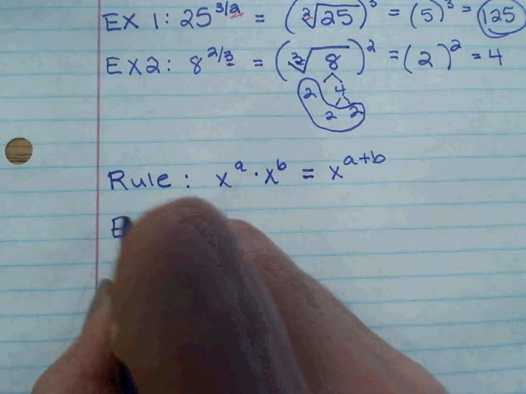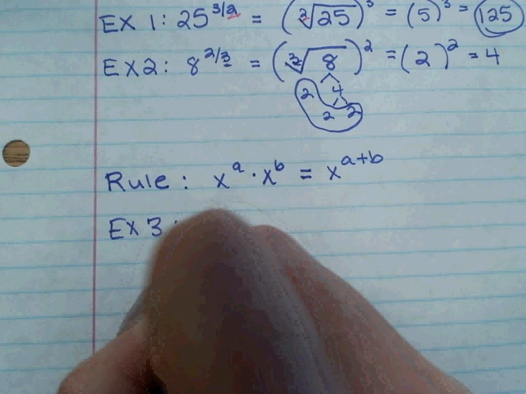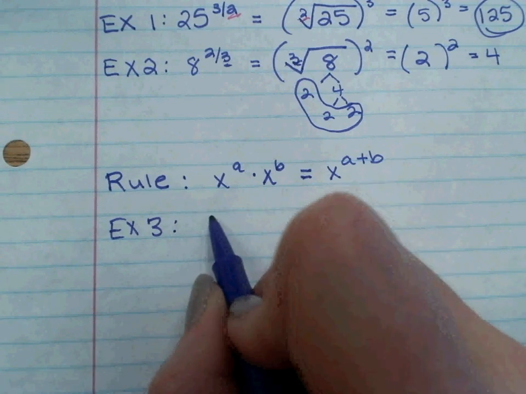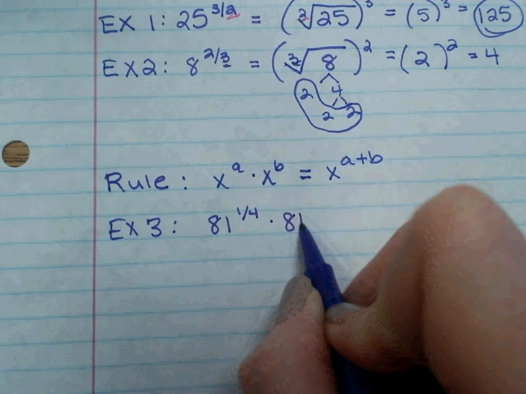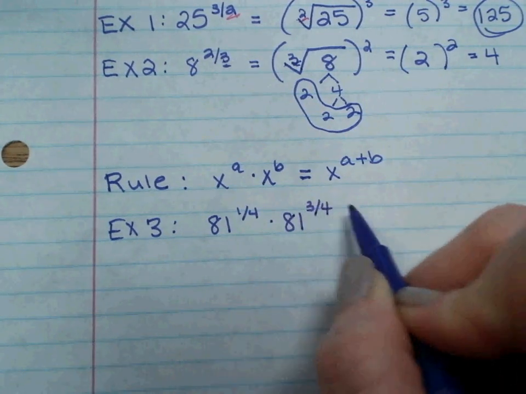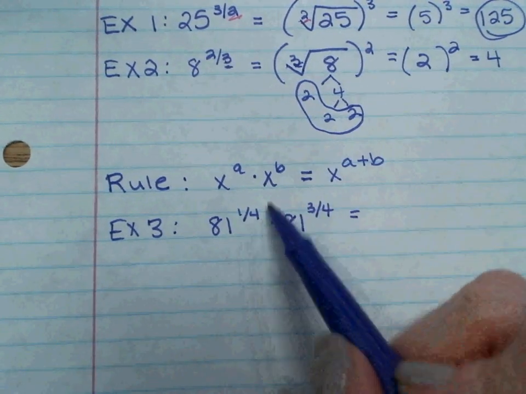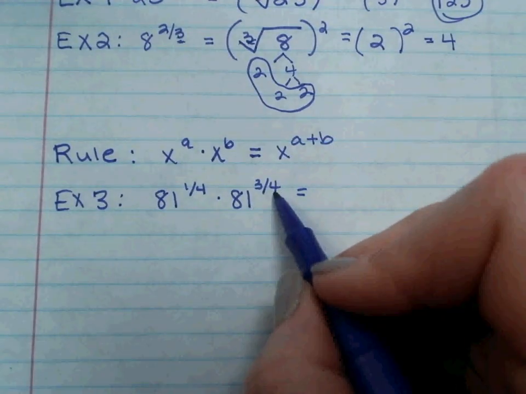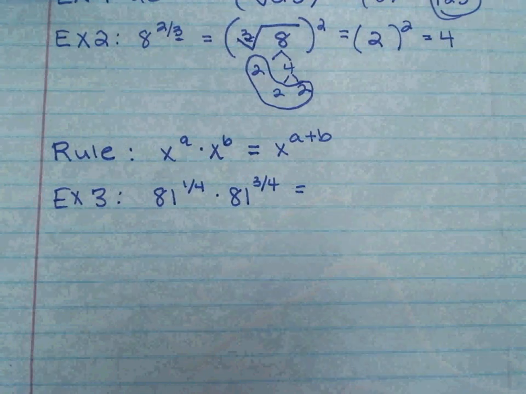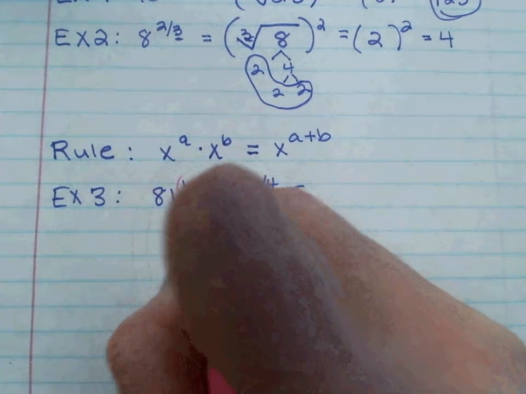So example 3: if I have 81 to the 1/4 power times 81 to the 3/4 power, before I try and take the 4th root of 81, I'm actually going to start by adding these two exponents.